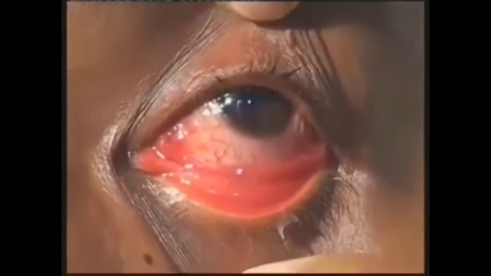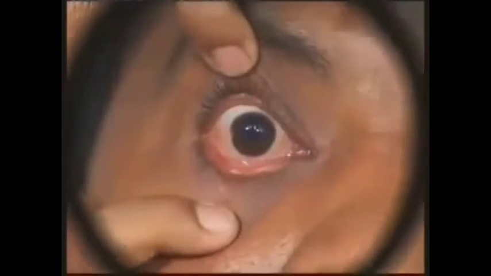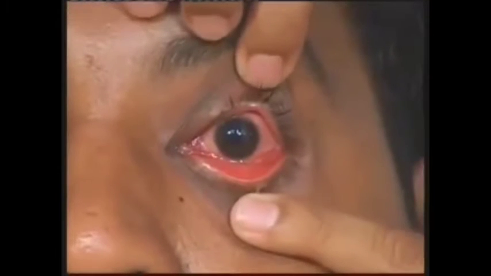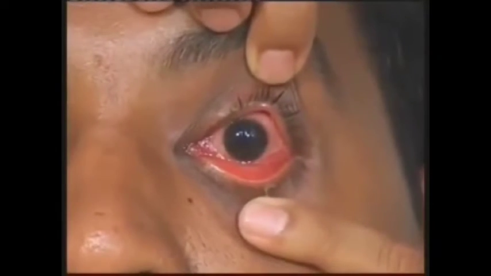Give antibiotic drops to be put in both the eyes every 2 to 4 hours and hygienic instructions to prevent the infection of other people in the house.